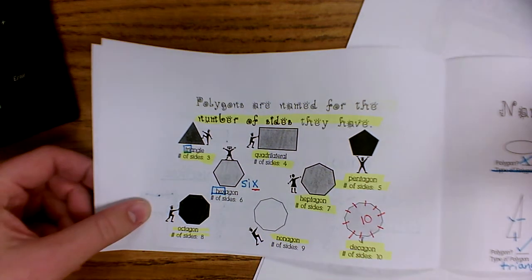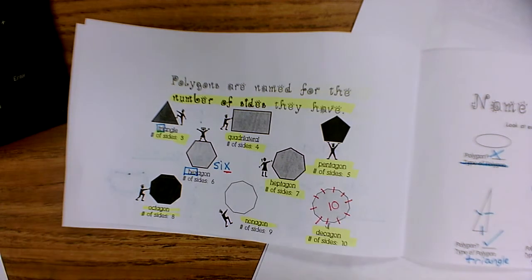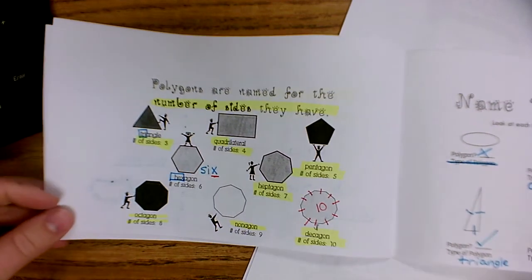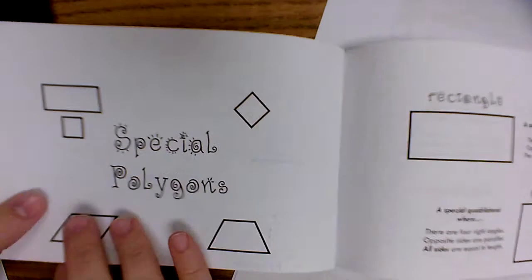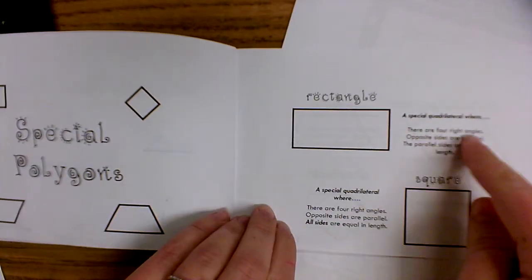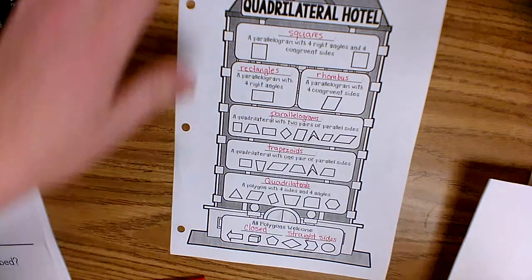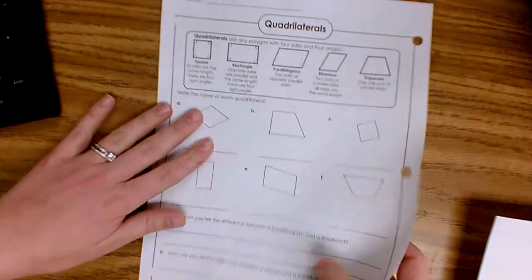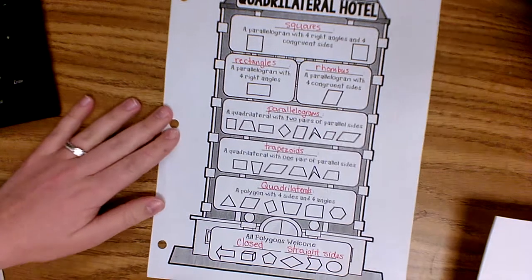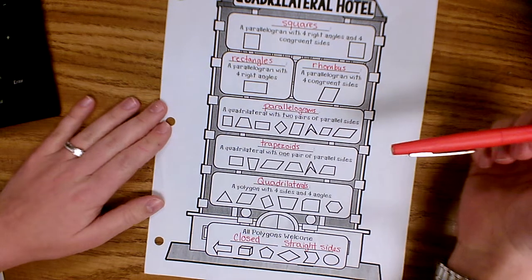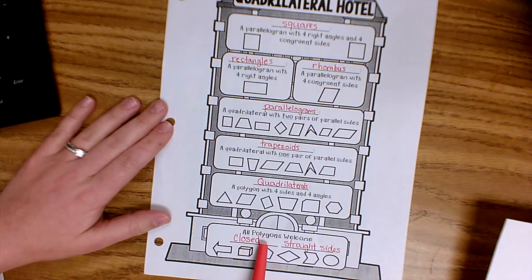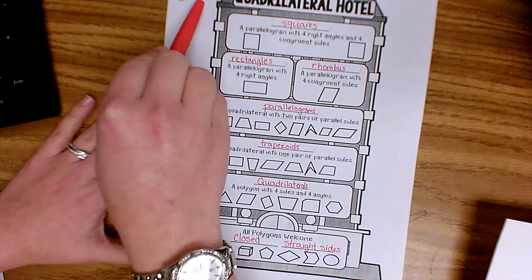After they learned all of their polygons, we moved into special polygons, which we're talking about quadrilaterals because there's lots of different types. And in the book, they have pictures and definitions that they can use as a resource. But we also have something that we call the Quadrilateral Hotel that you probably saw as they had their homework on the back of it earlier this week. So we tell them that in the Quadrilateral Hotel, all polygons can come in, but only quadrilaterals can go up.